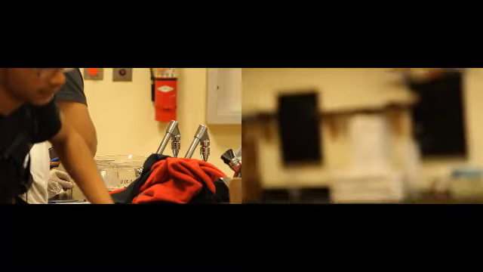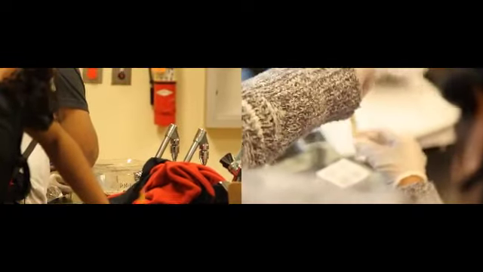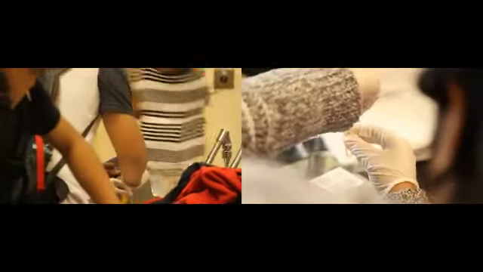Nitrate and nitrite. Wait, hold on, I got the second bottle. And this one is. Awesome. Yeah, thank you.